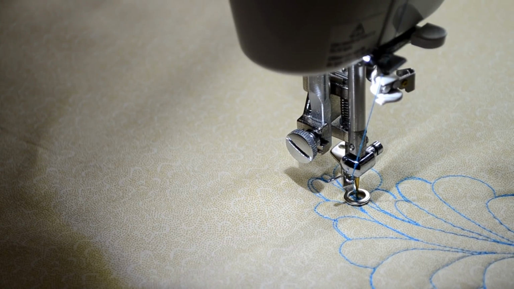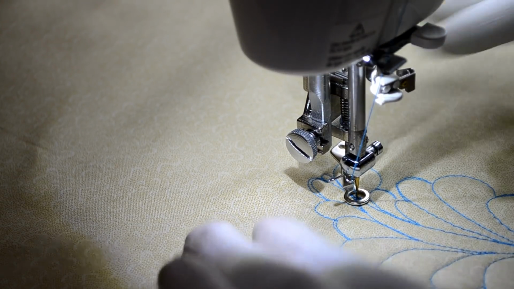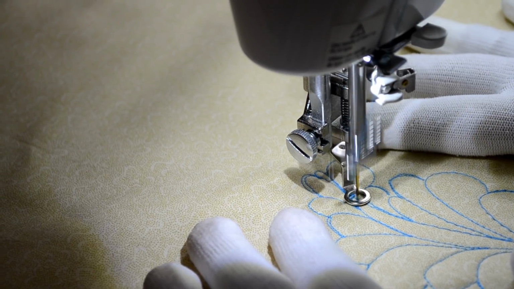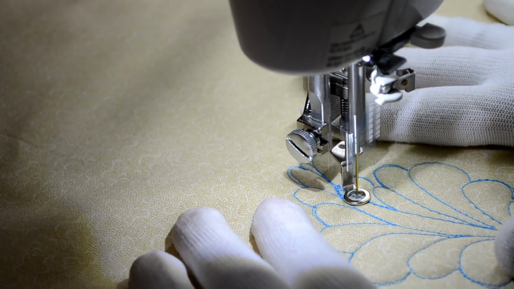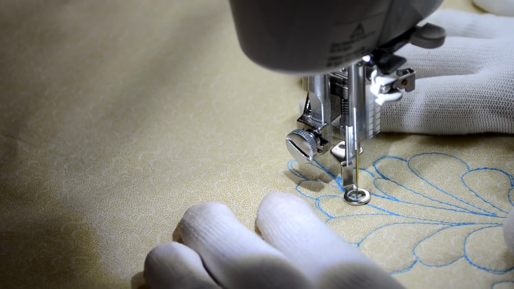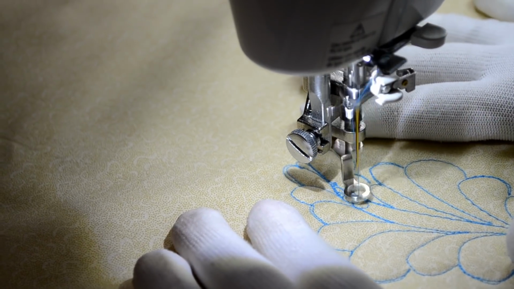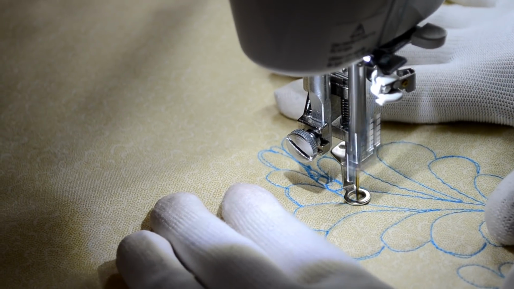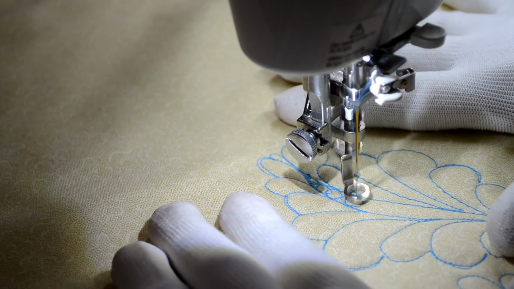Okay, at this point we can stop, or we can get even fancier by doing pebbles or many different types of stitches in the center.